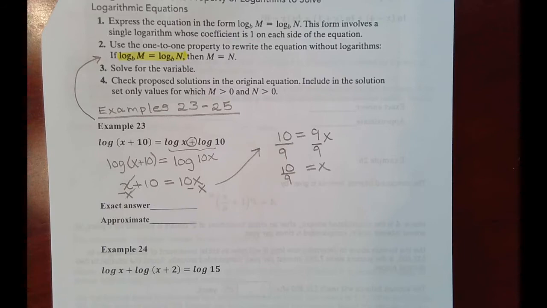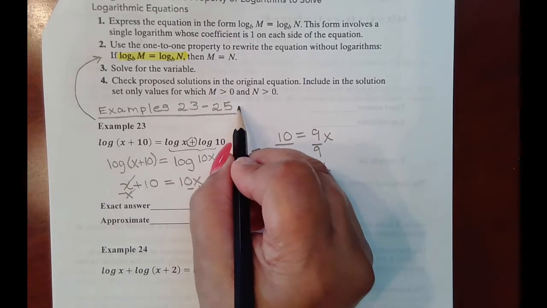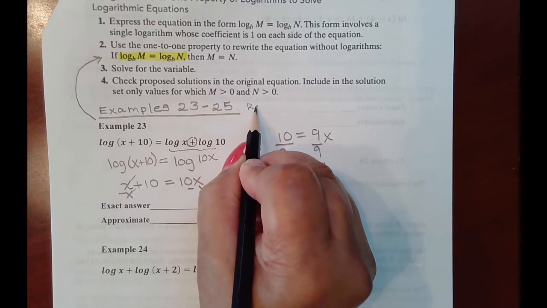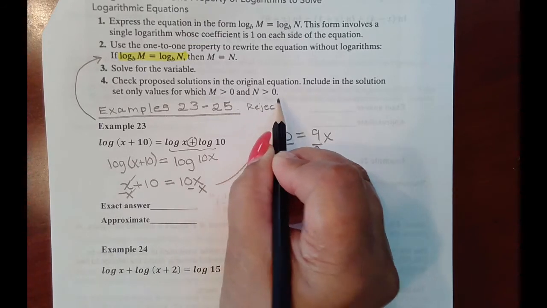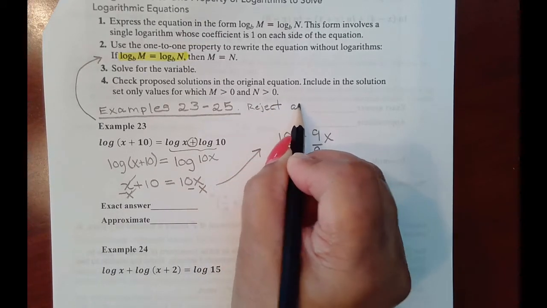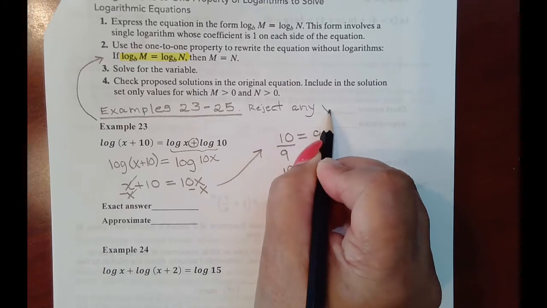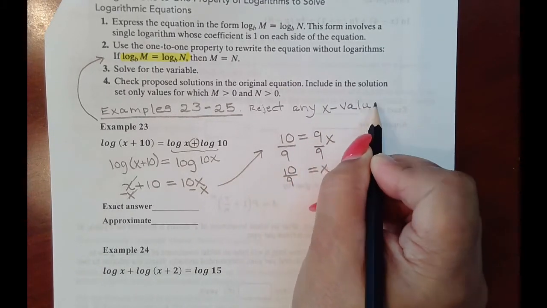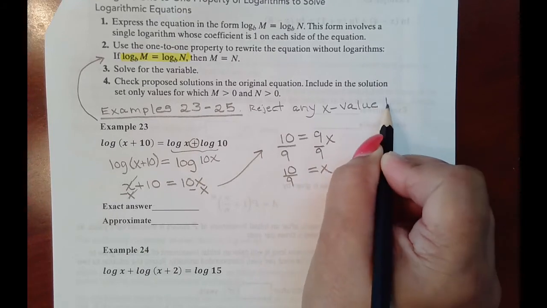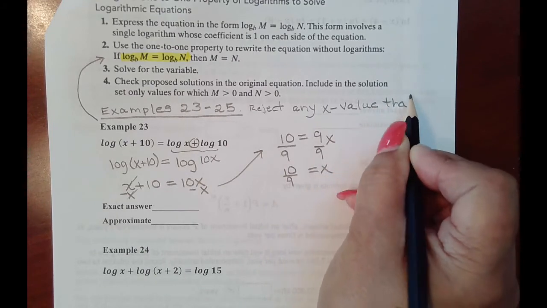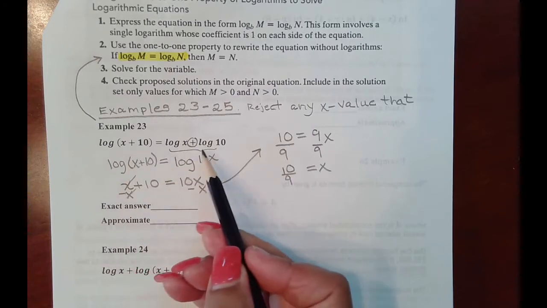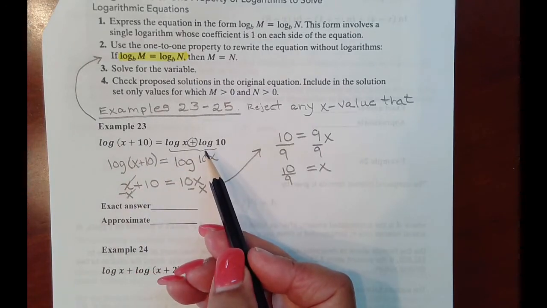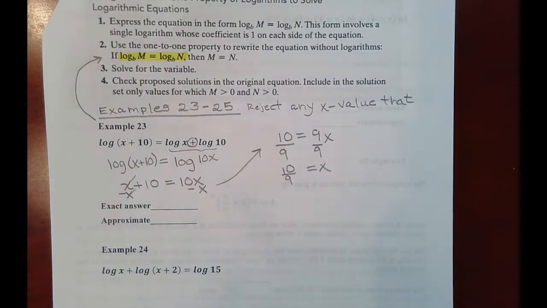Again, in these problems, be careful to reject any x value that violates the domain, or that is not in the domain. Okay, you're always doing that if the original problem already had the word log in it. Not that you introduced the word log, but that it began originally with log expressions in it.